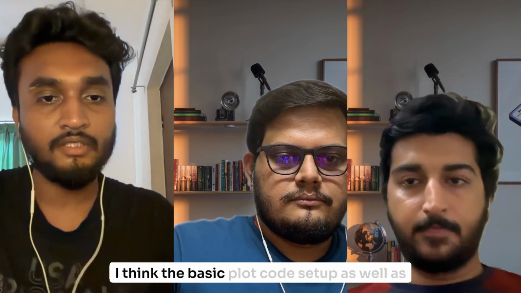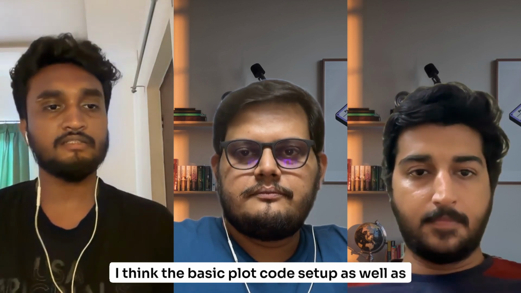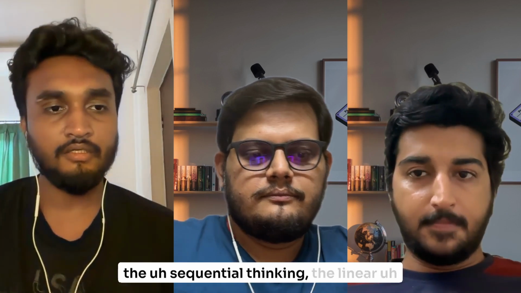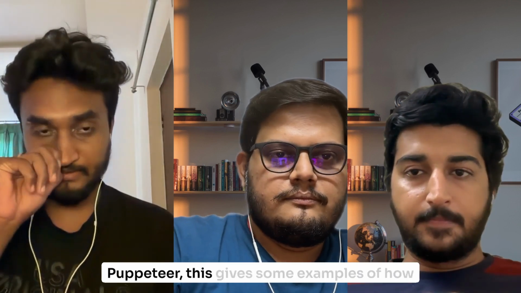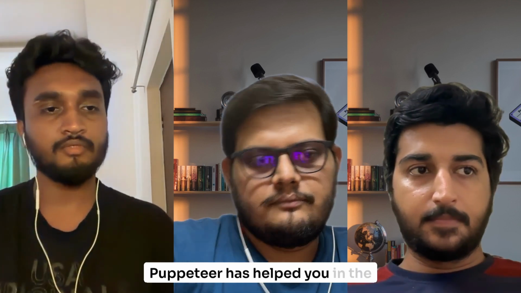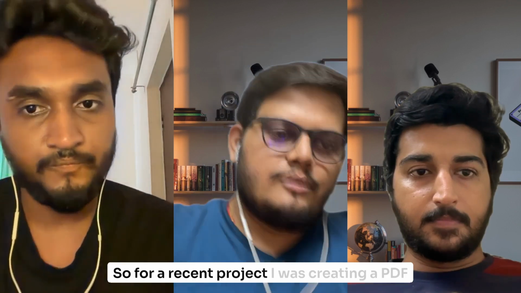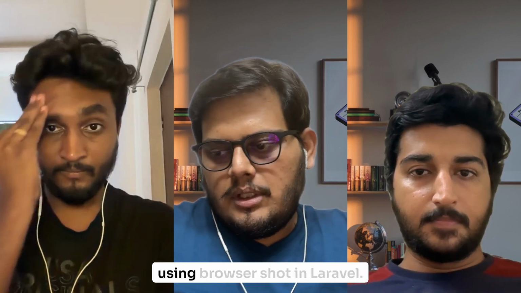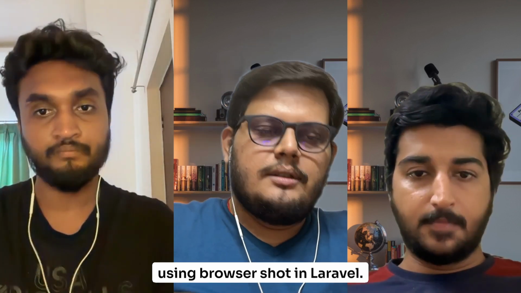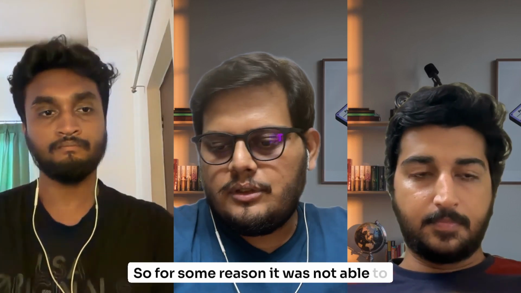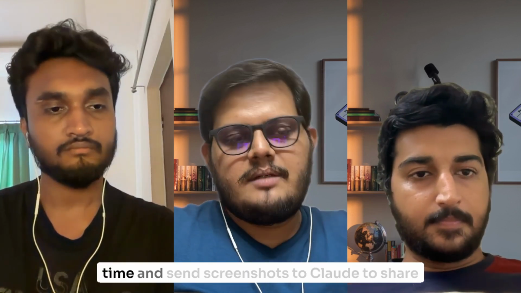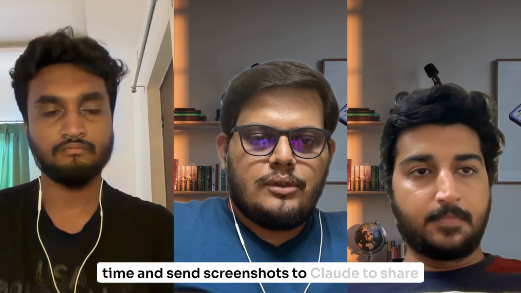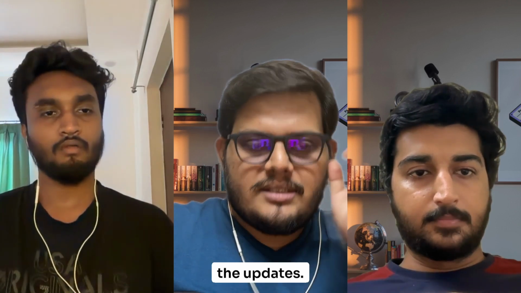So at least this was very much helpful. I think the basic Claude Code setup as well as the sequential thinking, the Linear setup, and then the Puppeteer. Now, Puppeteer, just give us some examples of how Puppeteer has helped you. For a recent project, I was creating a PDF using browser shot in Laravel. For some reason, it was not able to replicate the UI of the HTML that I had provided on the PDF. So I had to generate the PDF every time and send screenshots to Claude to share the updates.